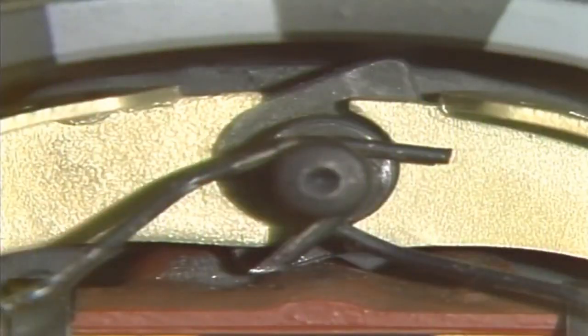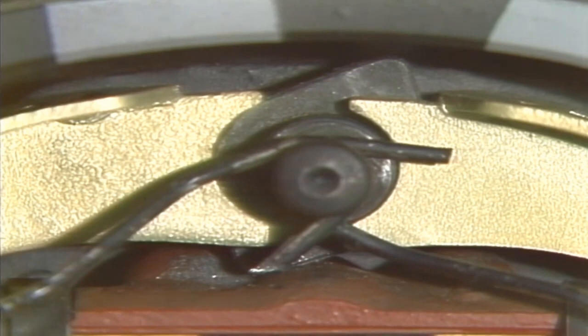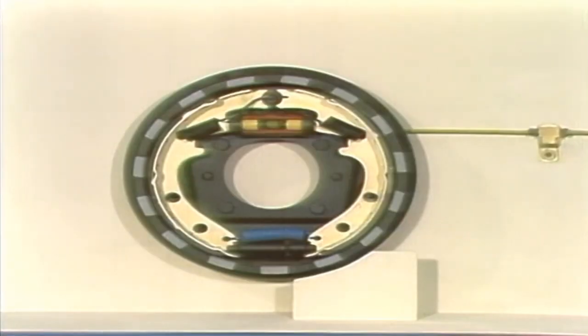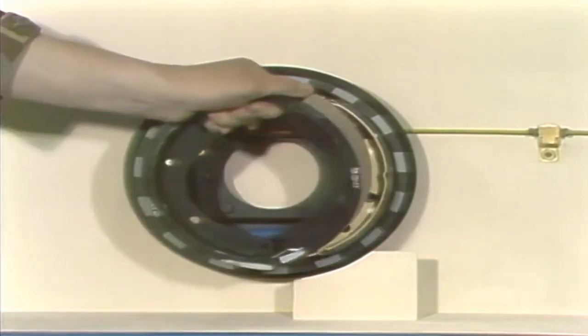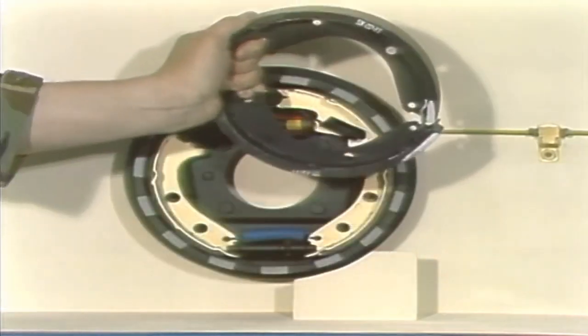However, friction between the rotating drum and shoes tends to pull the shoes around with the drum. When this happens, one shoe is forced farther away from the anchor pin. This, in turn, forces the other shoe tightly against the anchor pin. Increased friction at this point tends to make both shoe assemblies pivot, using the anchor pin as an axis. If the drum were not present to contain the shoes, the action would look like this.